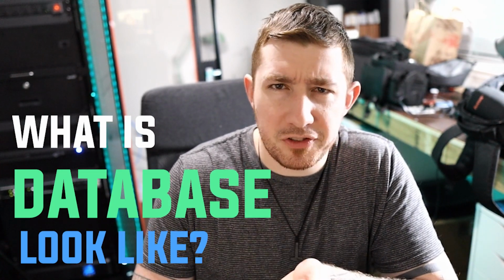Is it a piece of hardware? Is it some program that's running somewhere? Is it a file? The short answer is it could be many of those things. You can run a database off of a server, like the thing I've got behind me, and that database could be a file, and oftentimes it is a file.